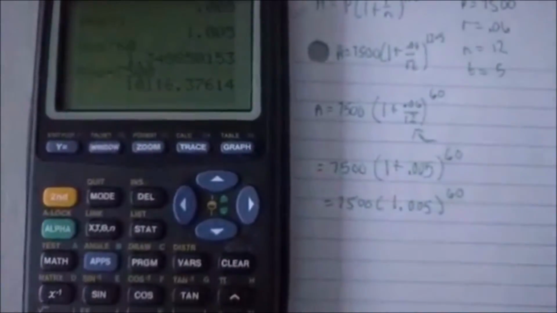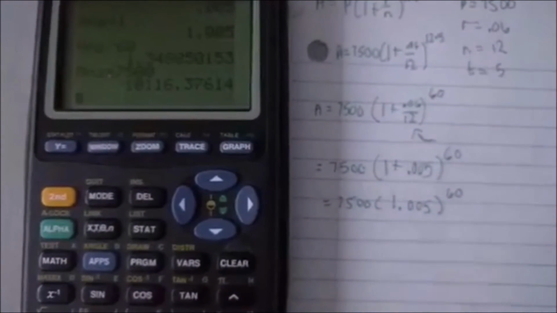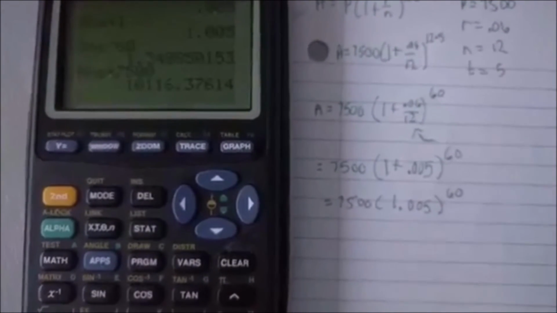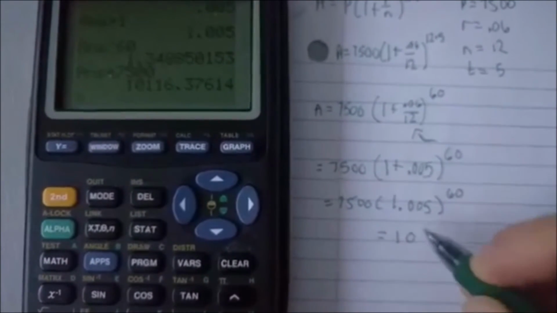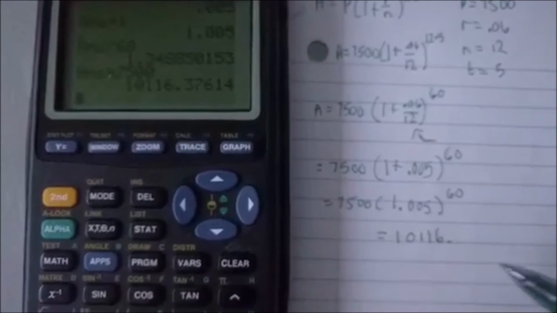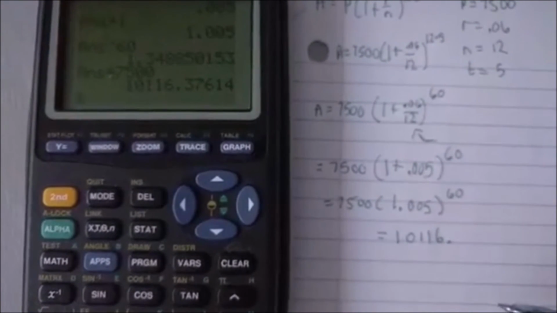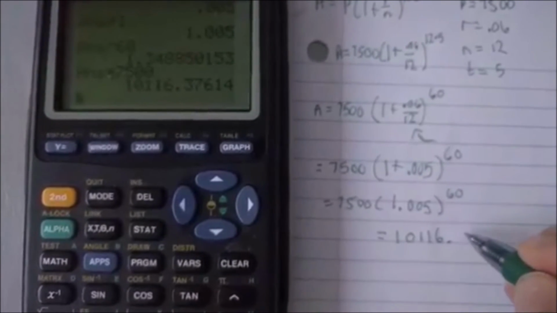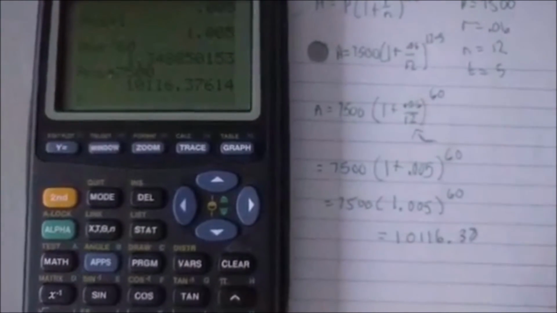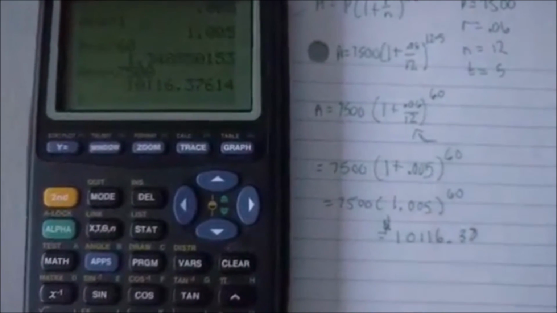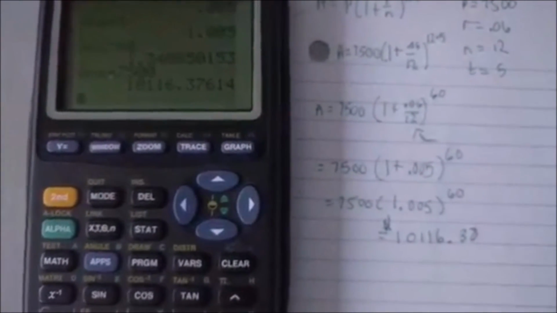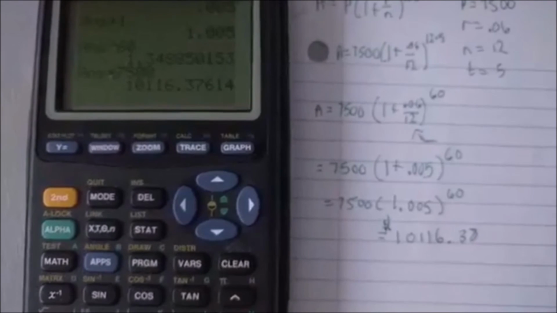Very important that you do not round in this process. You are going to do this whole problem and round at the very end. So my final answer is going to be 10116.376... Now I'm rounding because this is money. I'm going to round to the hundredth, so 10,116.376 is going to round to 10,116.38. All right, so that's really important. I wanted to make this video so that you can review back and look at how to do this in your calculator. All right, thanks.